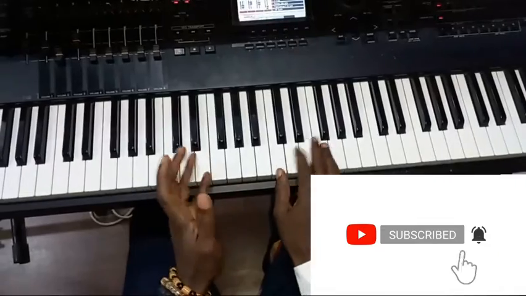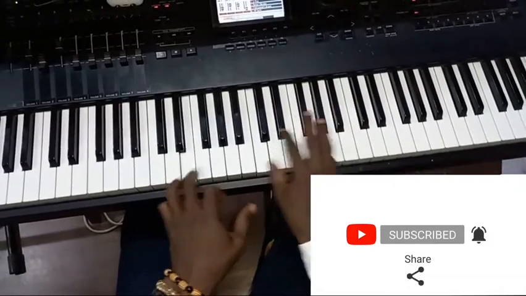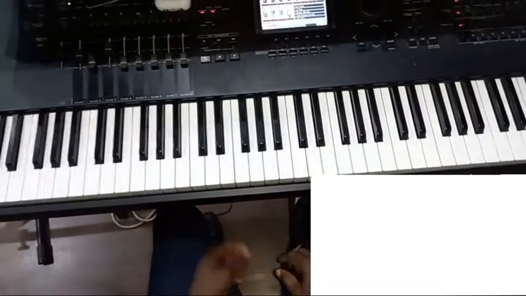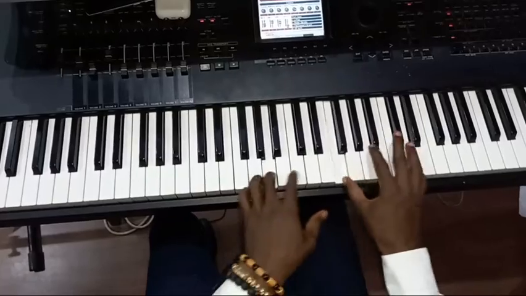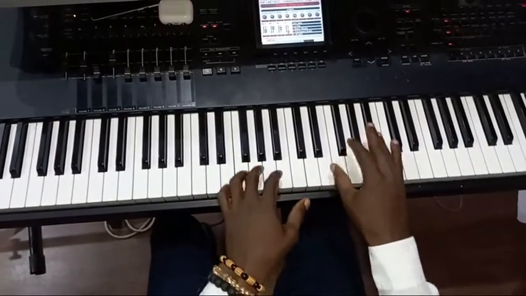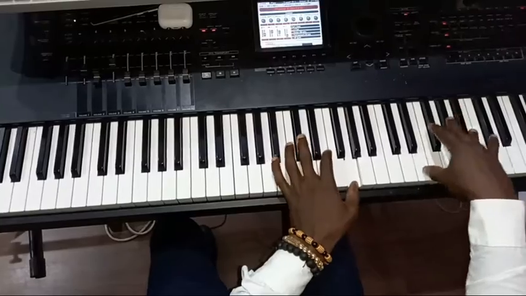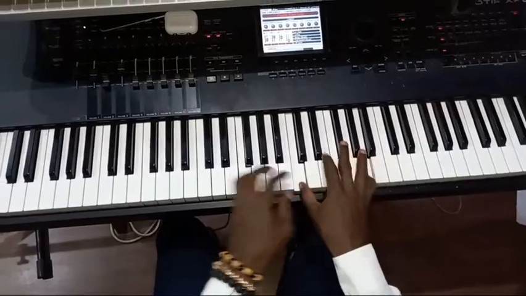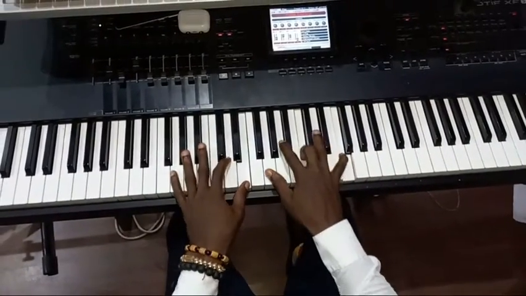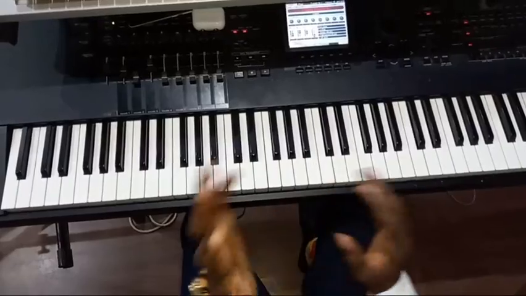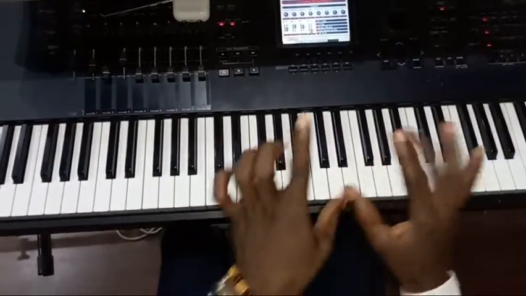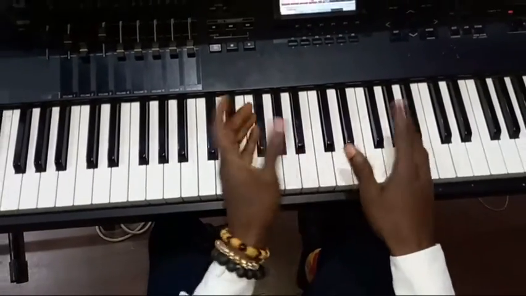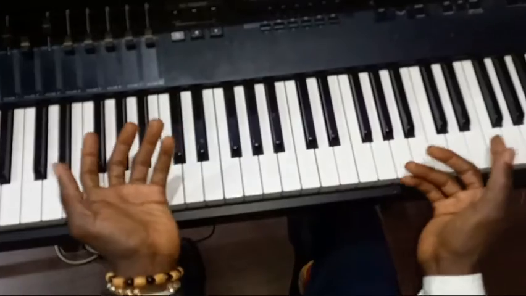So let's go to C. Okay, so this is how you do it. You go to your 6th again, do the same thing. Then go to your 7s, you do the same thing. So that's how you practice them, so that when you want to apply them, it won't be difficult for you. But make sure you do it on all the keys, the triads. You can even try on the triads if you can't play all the chords.